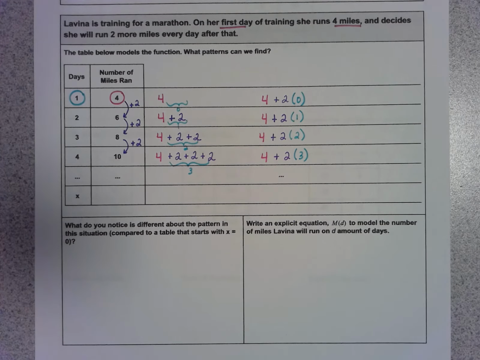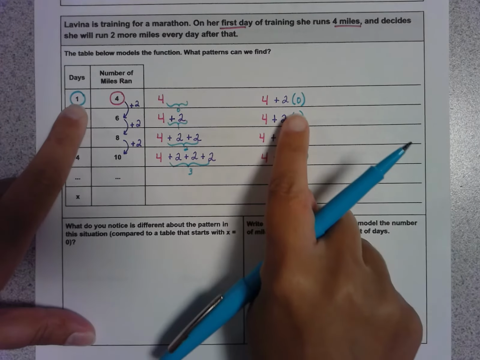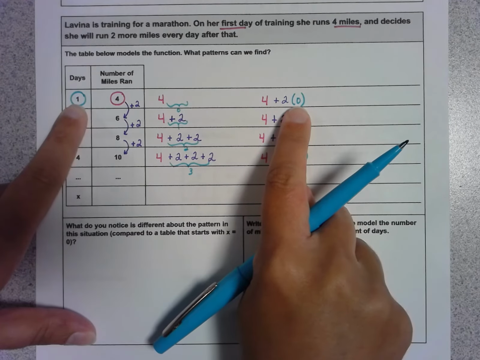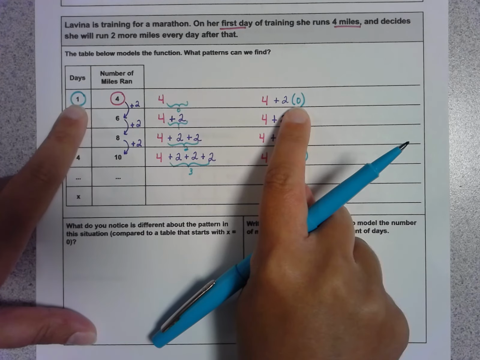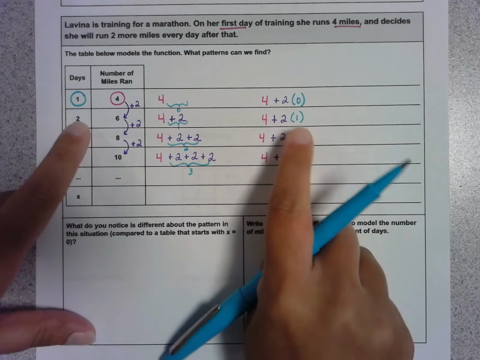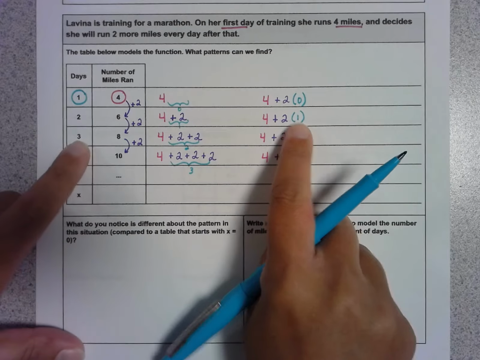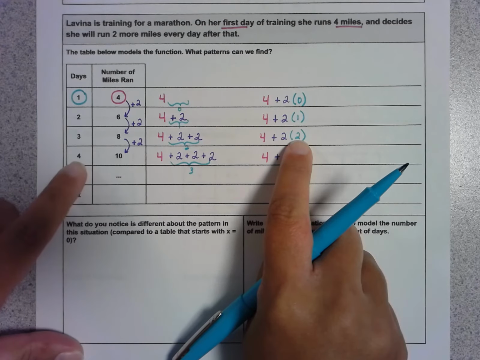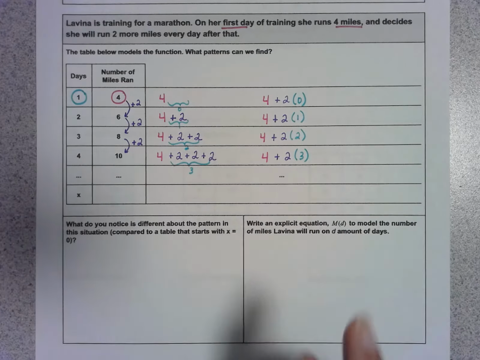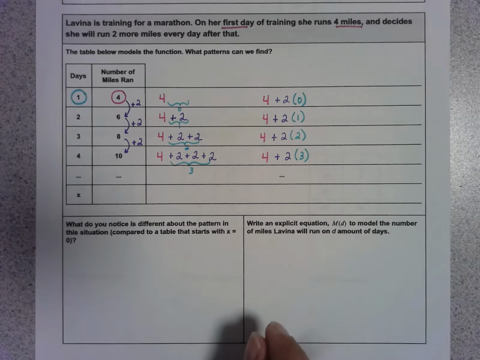Now, in our previous video, what we had noticed was that the number of times that we added the 2 matched the input of the table. Here's where we have a little bit of a change. 1 does not match 0, unlike what we saw in our previous problem. As a matter of fact, 2 doesn't match 1, 3 doesn't match 2, and 4 doesn't match 3. But there is a connection between those numbers.